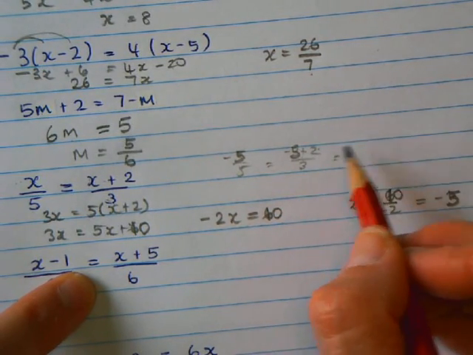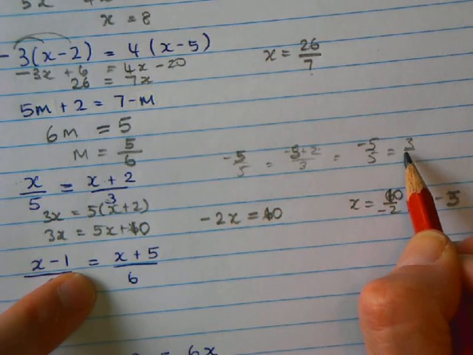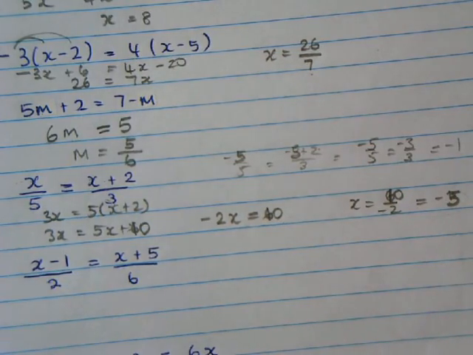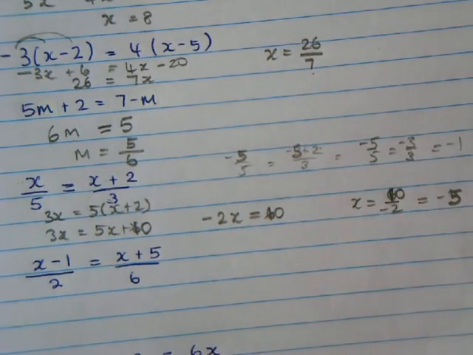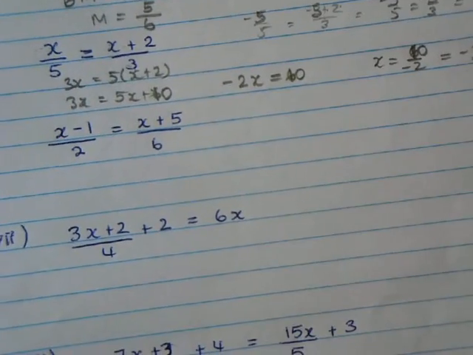And this one here will be negative 5 plus 2 over 3. Yes, negative 5 plus 2 is 3. So negative 5 over 5 certainly equals negative 3 over 3, which is negative 1. Yeah, double checking. And that was good because I found my mistake.